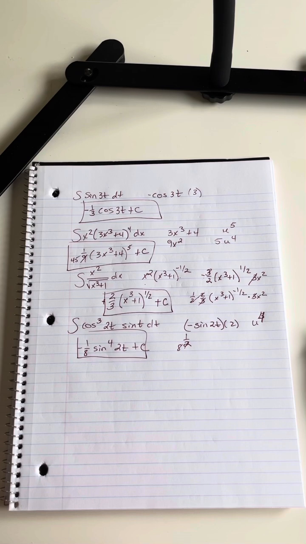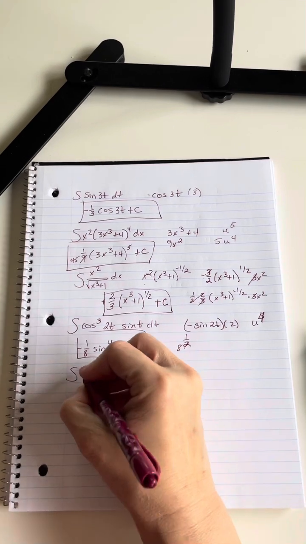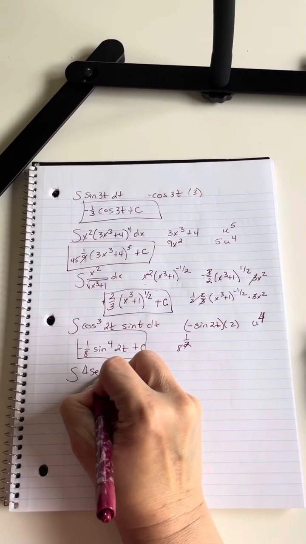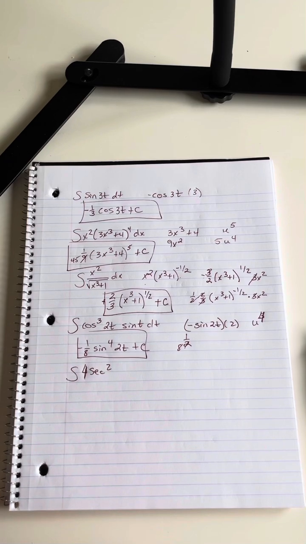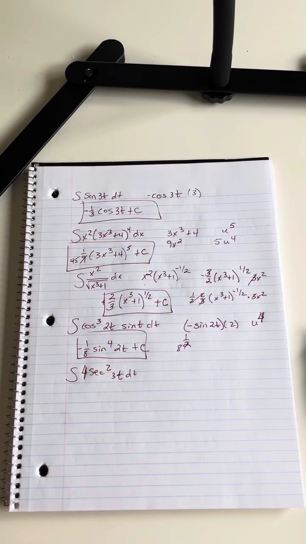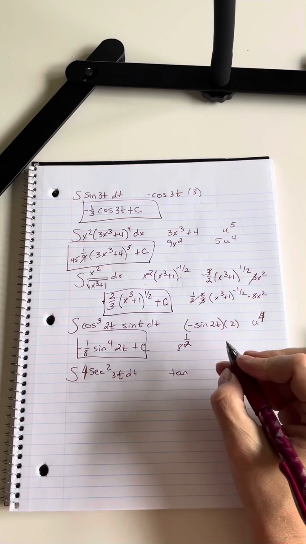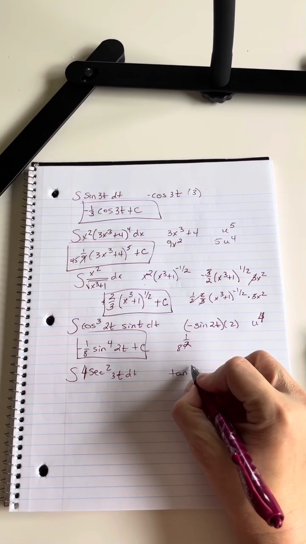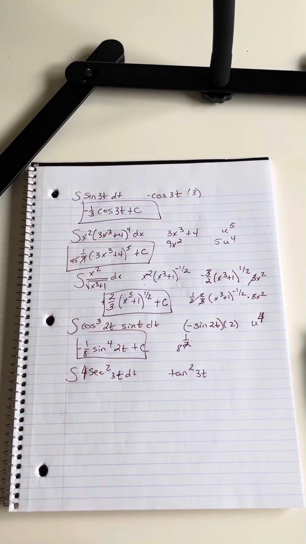Example 4.5. Okay. Integrate 4 secant squared 3t dt. Okay. So my secant squared needs to come from tangent. So tangent squared 3t. I wrote that so badly I was having trouble reading it.